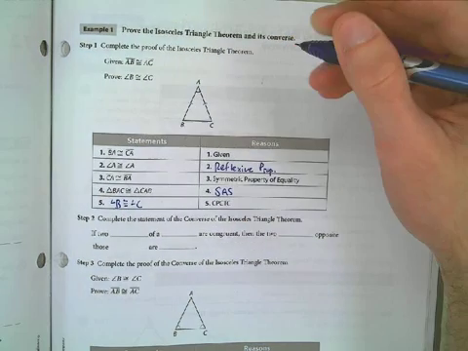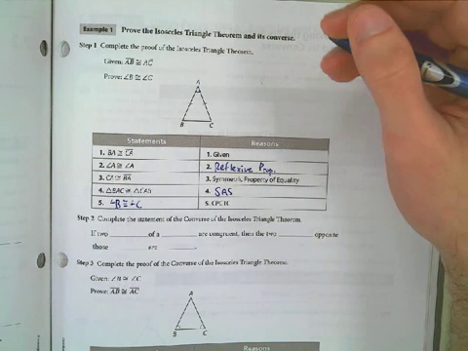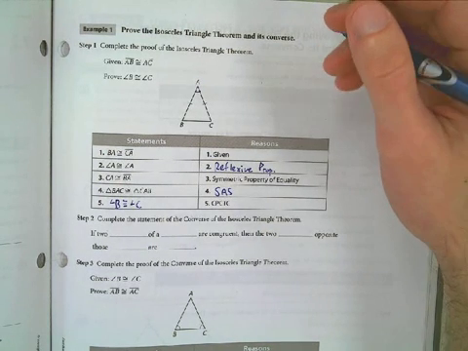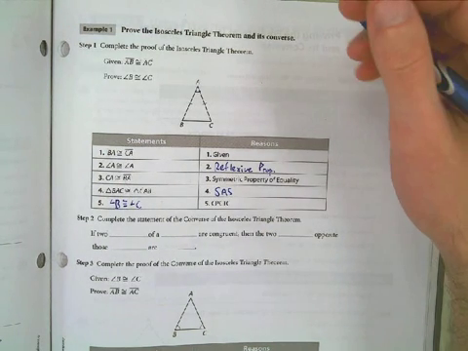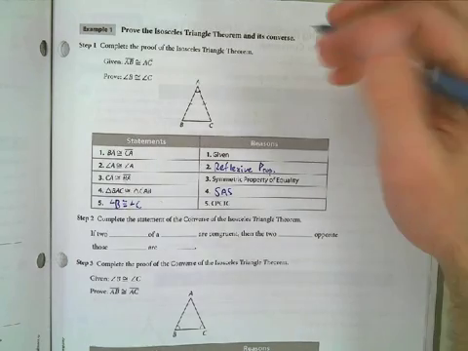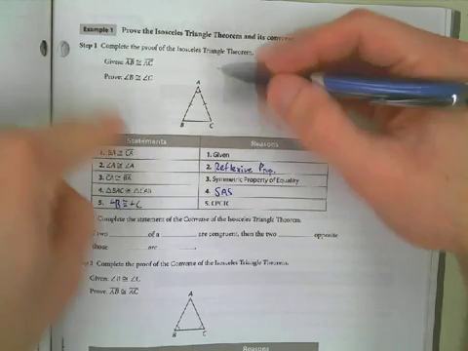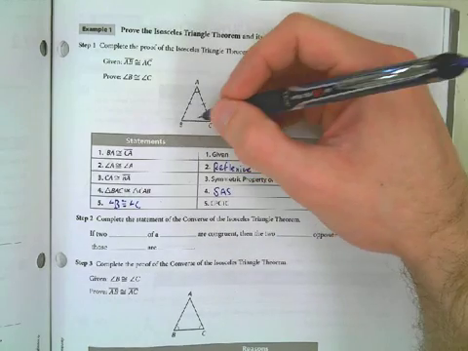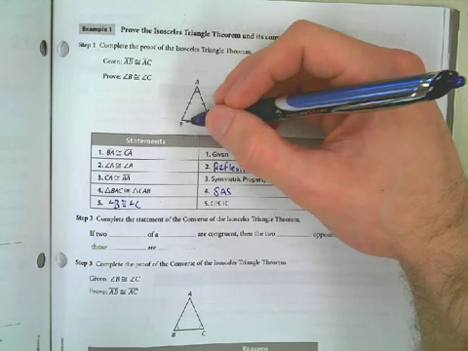Okay? And if that still doesn't make sense to you, you're not sure why we need that, then don't worry too much about it, okay? This is just showing that we can prove this thing to be true, but what's most important here is that you understand that in an isosceles triangle, base angles are congruent. That's what is more important, I guess.